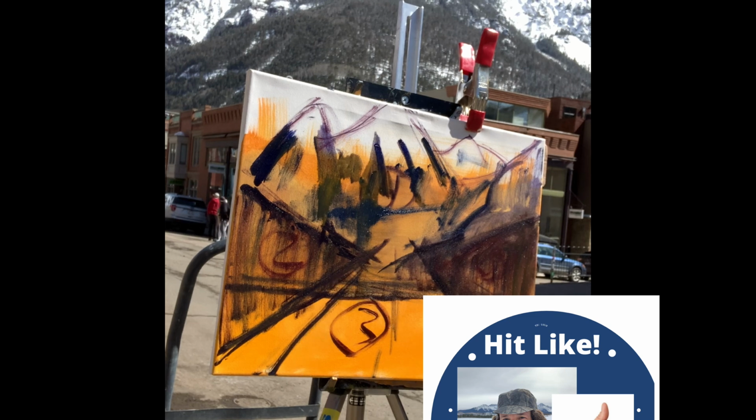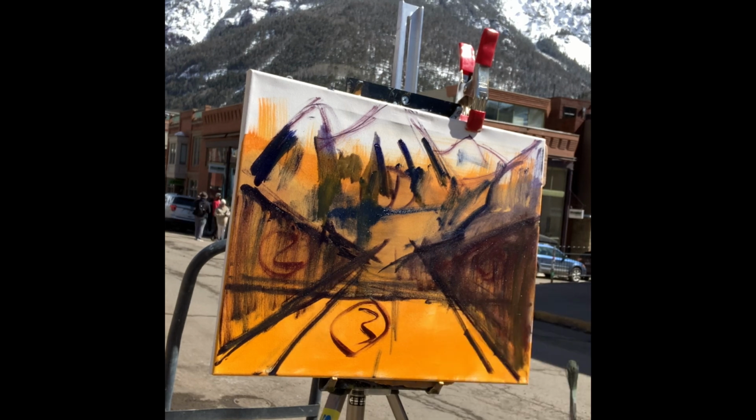All right, so I'm slowly working up to this in the drawing stage. We've got a good basic foundational drawing here.